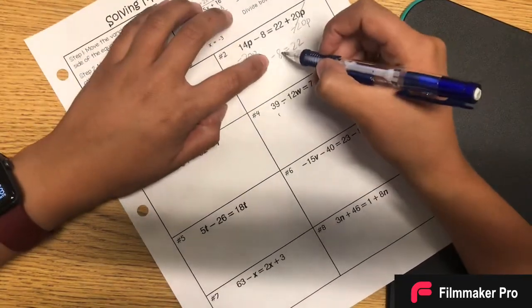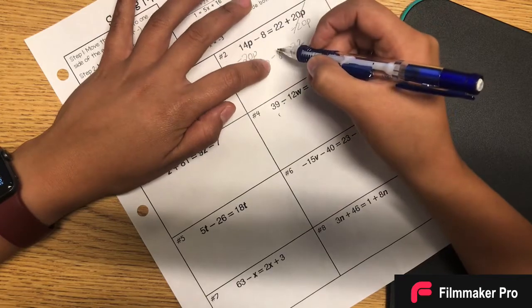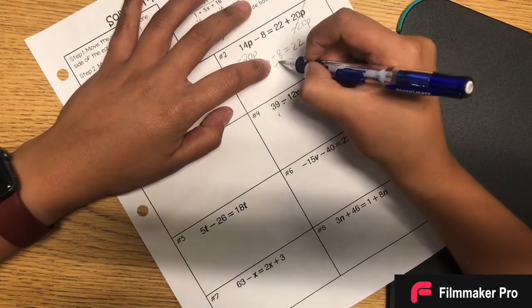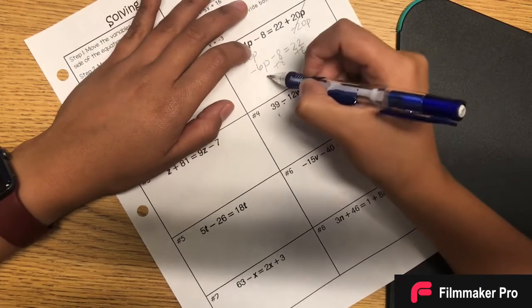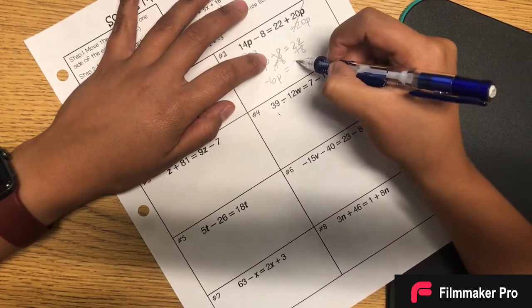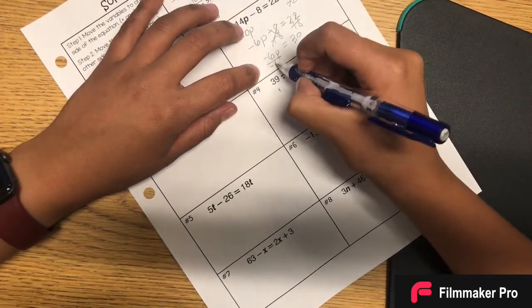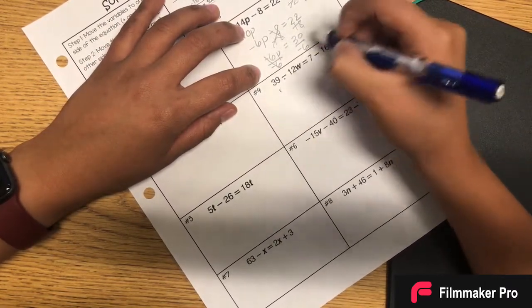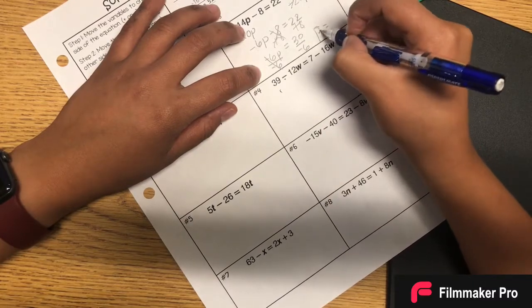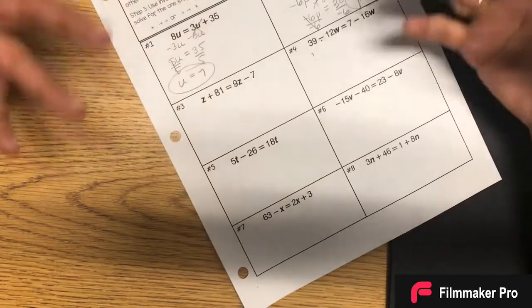So before I can divide by negative 6, I need to take care of the subtraction. The opposite of subtracting 8 is to add 8. So negative 6p, the 8's cancel. 22 plus 8 is 30. Now that I have multiplication, the inverse of multiplying is to divide by negative 6. And 30 divided by negative 6 is negative 5. I'm just going to practice that over and over again.